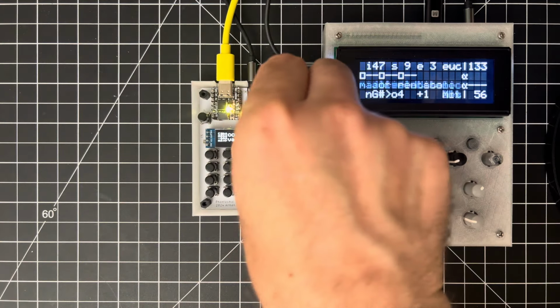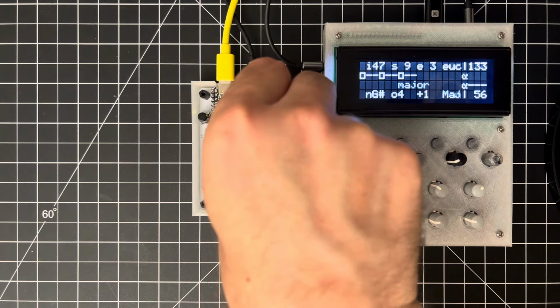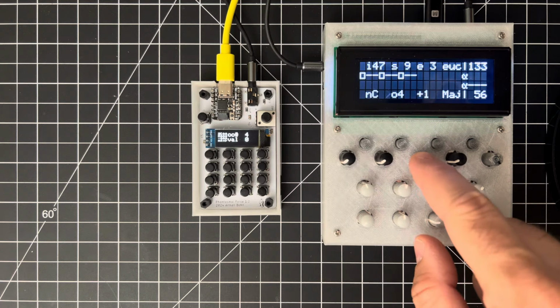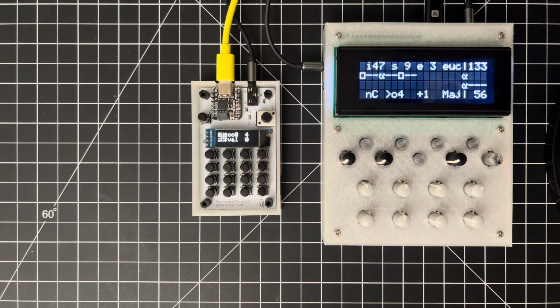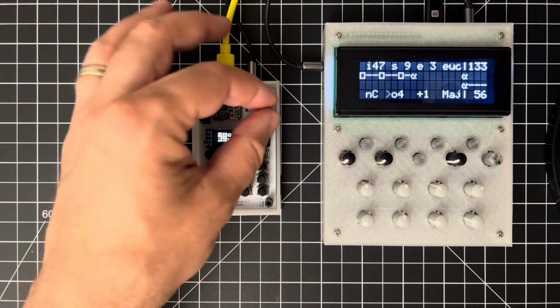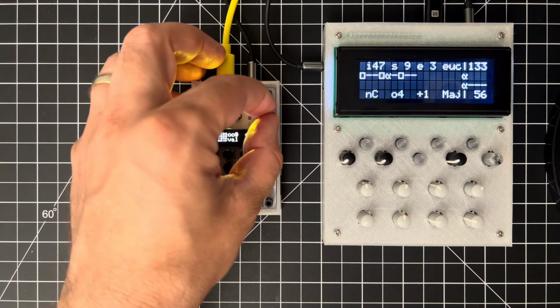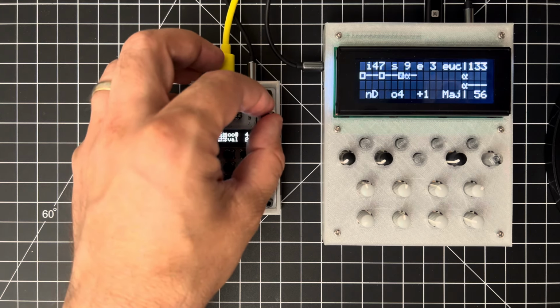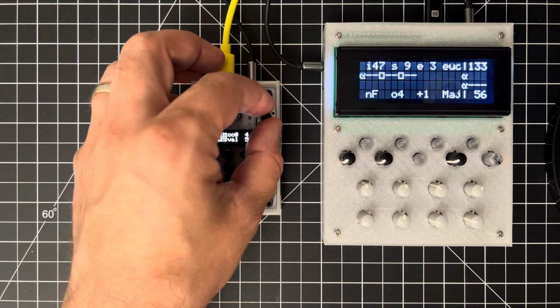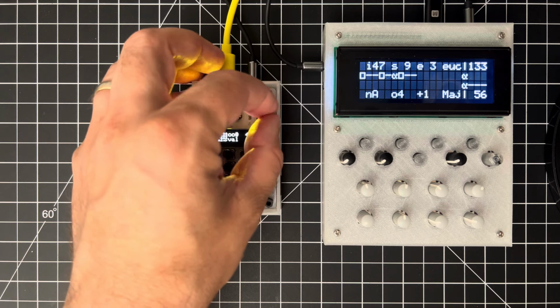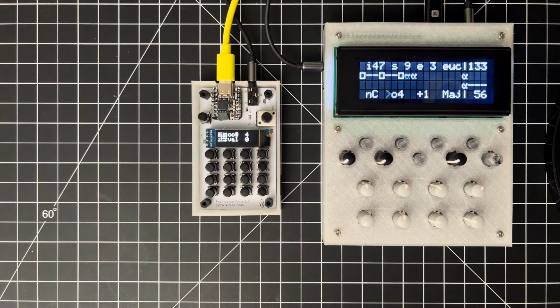So let's just start in a good old major scale, and we'll start down here in C, and I'll hit play, and let's see what happens when I start to play with these things. So let's change that root note.